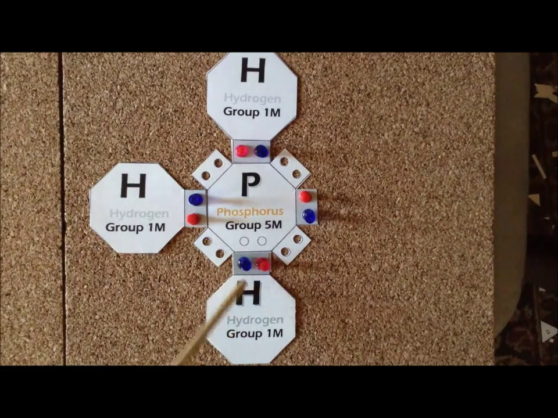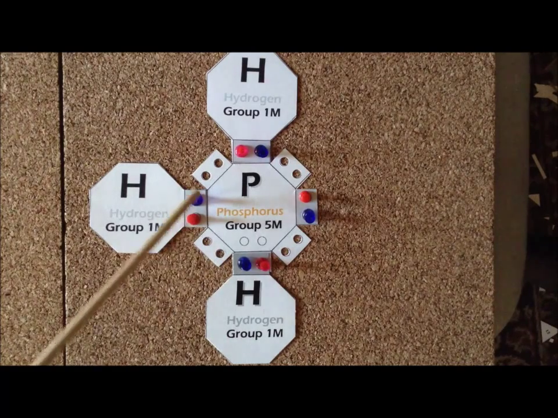We need to satisfy the duet rule for each of the 3 hydrogen atoms, and we need to satisfy the octet rule for phosphorus. And we're able to do that. We also notice from the chart that since there are additional holes that aren't shaded gray, for phosphorus we are able to expand the octet if that's necessary. In this case, it isn't, because we have precisely enough electrons to satisfy the octet rule.